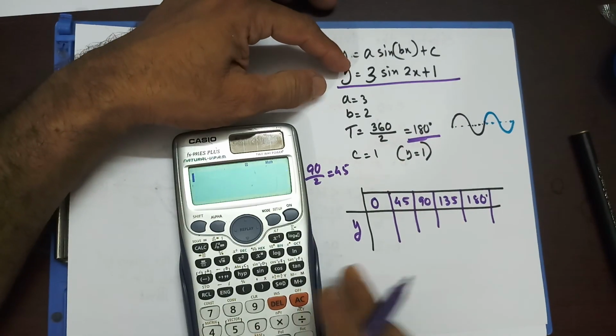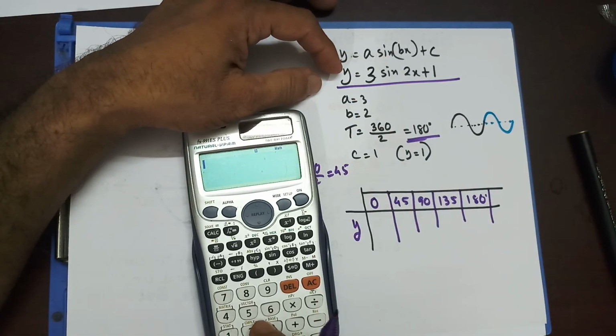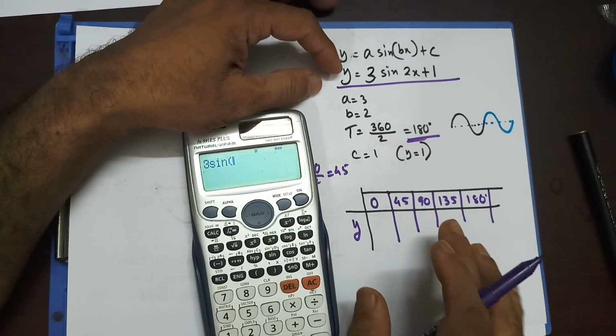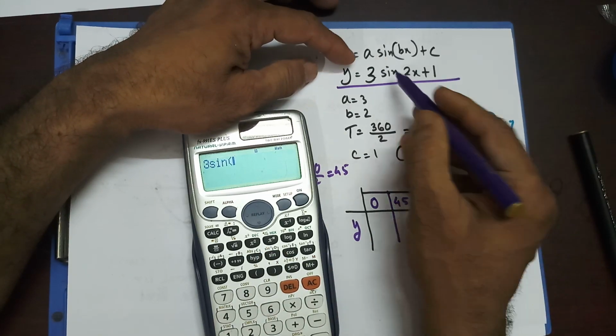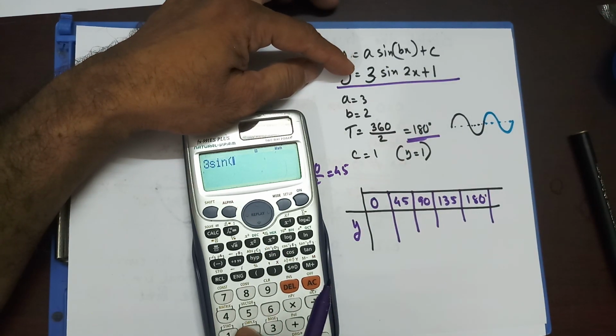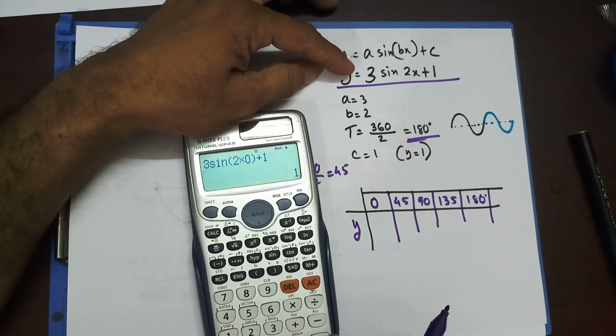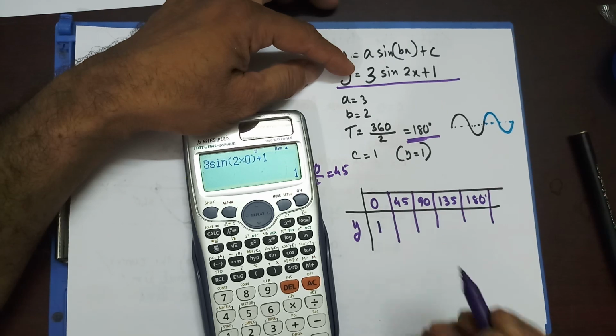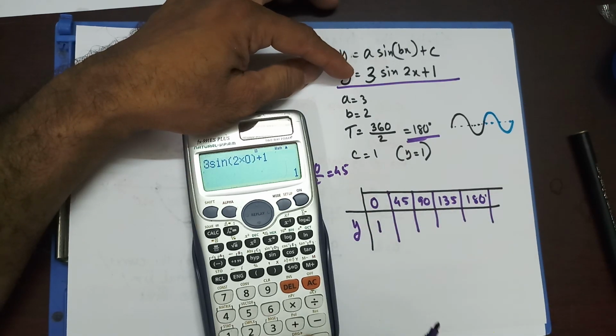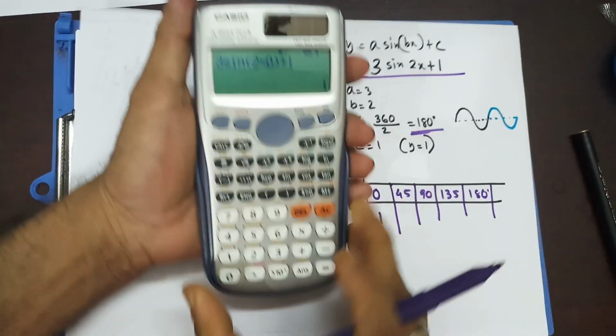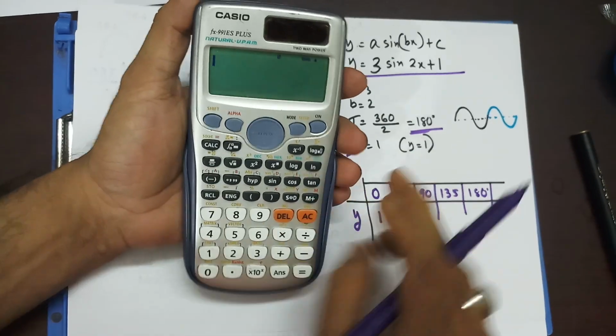I can use the calculator, or I can just put the values in manually, but let's do it this way. This is a lengthy process. In another video, I'll show you how you can do it really fast. 2 times 0 plus 1, you can see it becomes 1. Let me show it over here with the calculator.